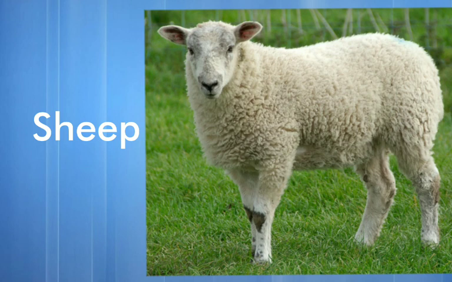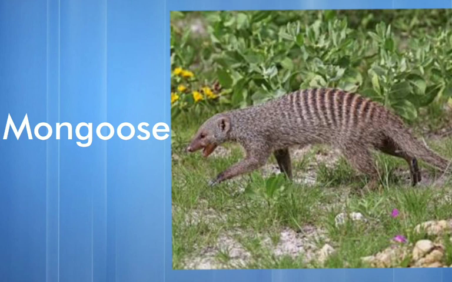Next one we have sheep. It's a sheep. What is it? Next one we have mongoose. It's a mongoose. What is it?